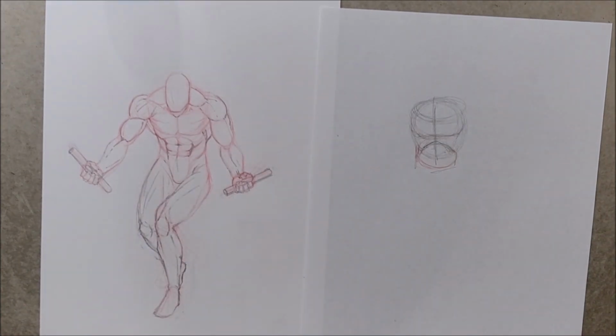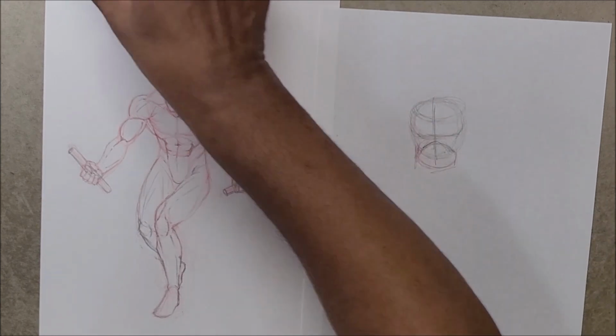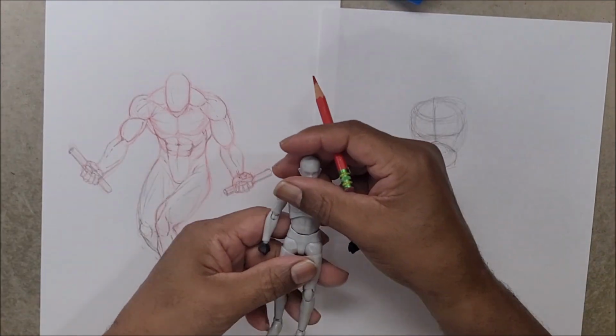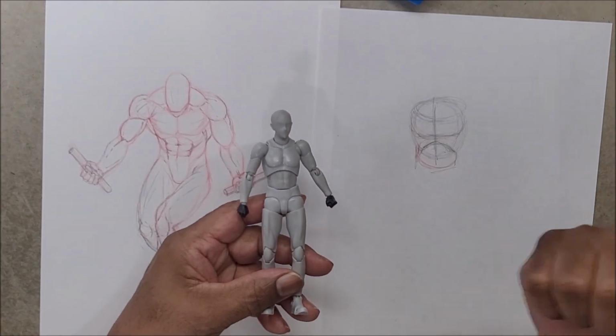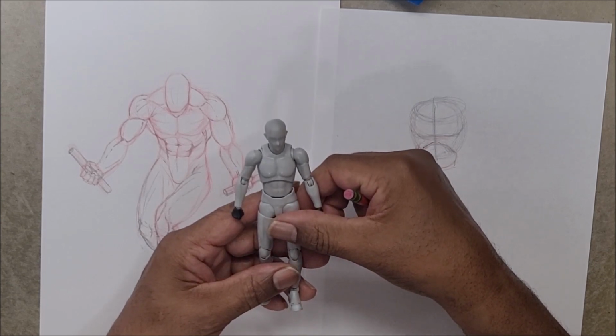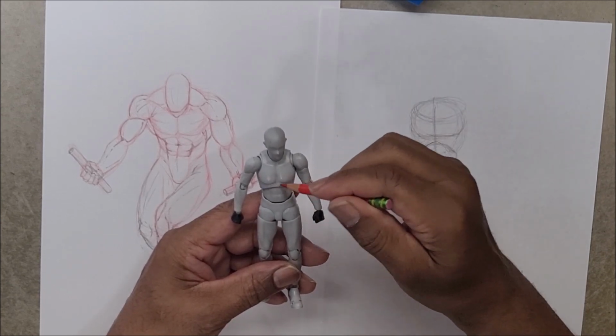The body is not completely round, but it does have more of this shape to it. So here's the little guy. There's a big guy way over there, and I don't feel like getting up. And the more you tip it over, the more roundness it's going to have.